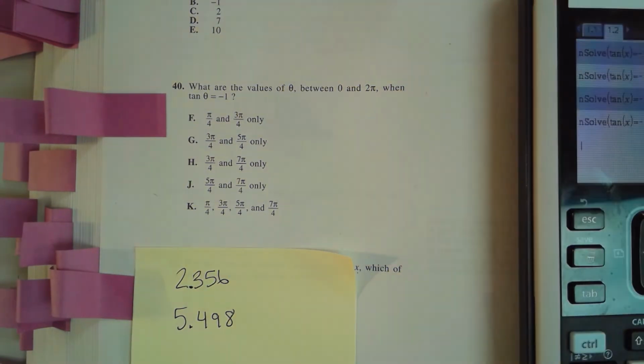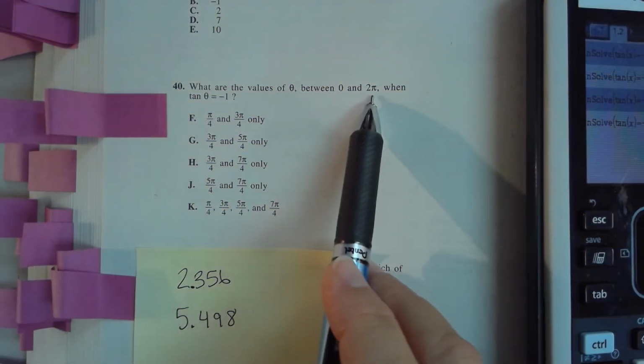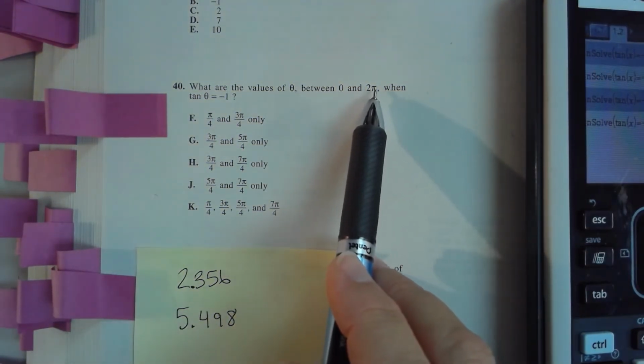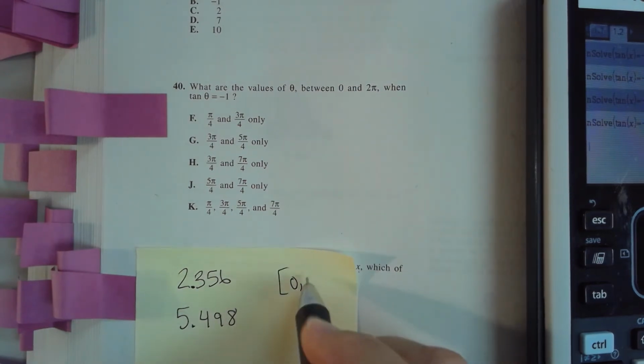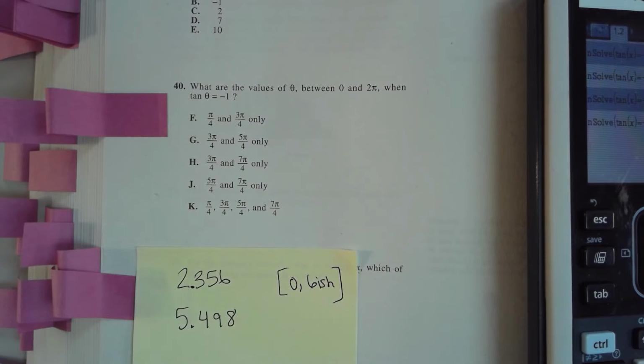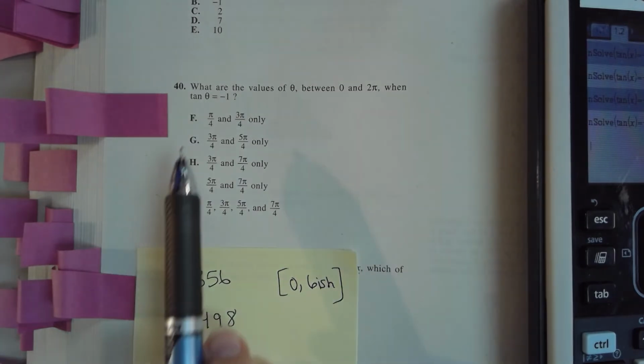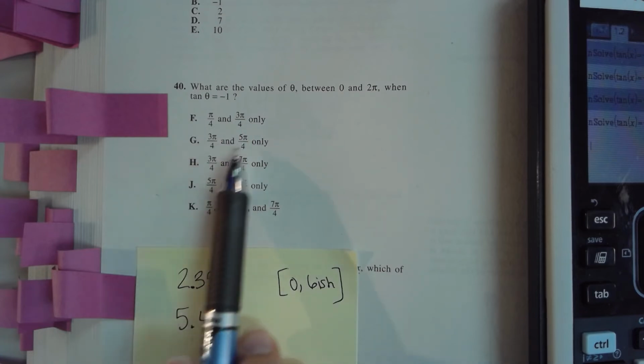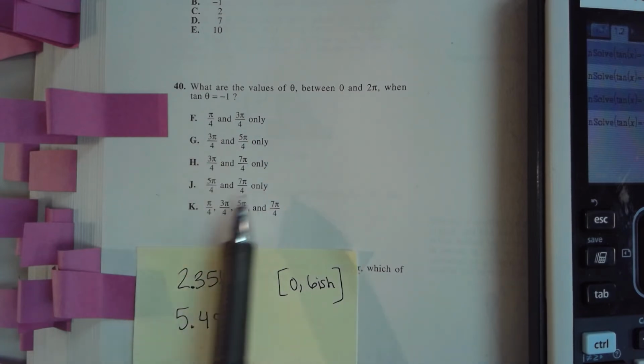Remember, they said find answers between 0 and 2 pi. Pi is close to 3, so 2 pi is close to 6. They're saying go look for answers between 0 and 6. And so far, I found 2 of them. So, you know, at this point, there's 2 answers there.